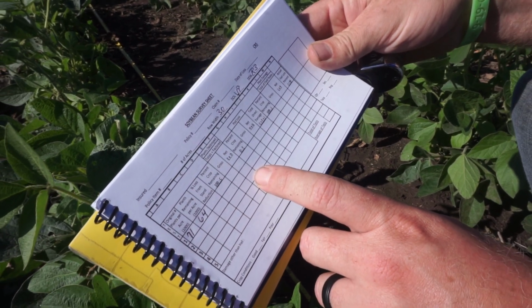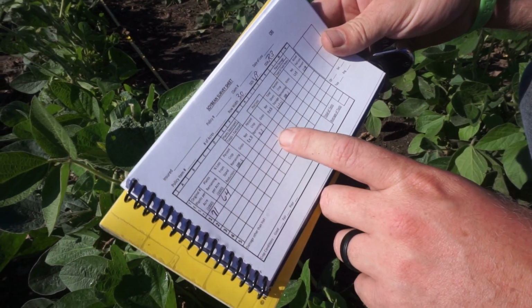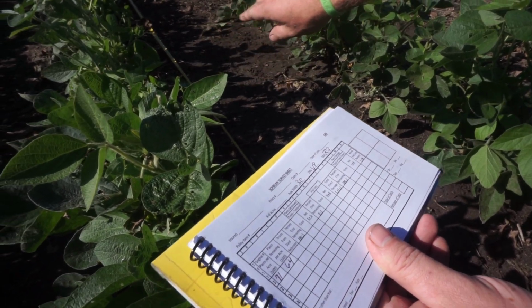The next thing we're going to do is we're going to count the nodes that are missing on some of these plants that you can see that are topped.